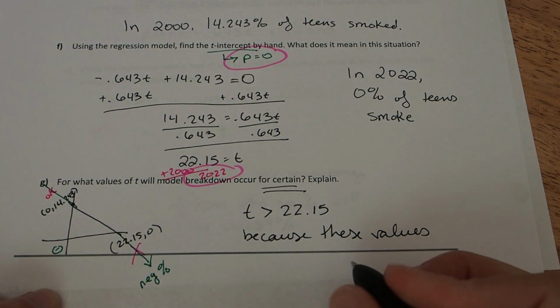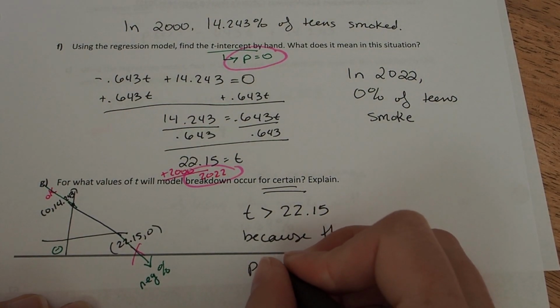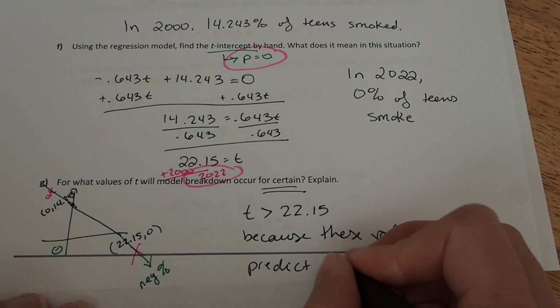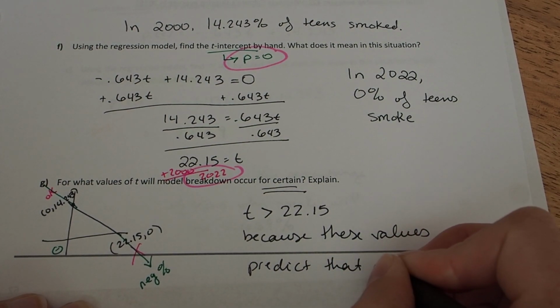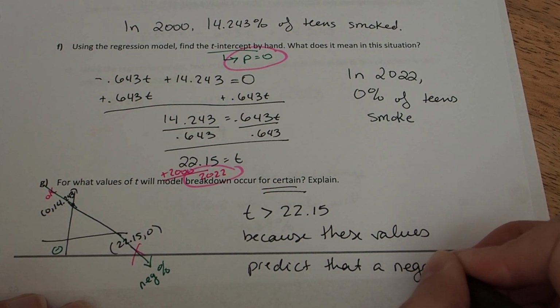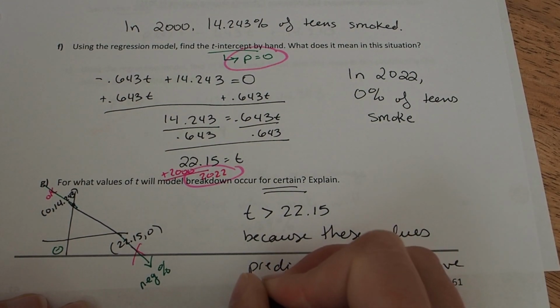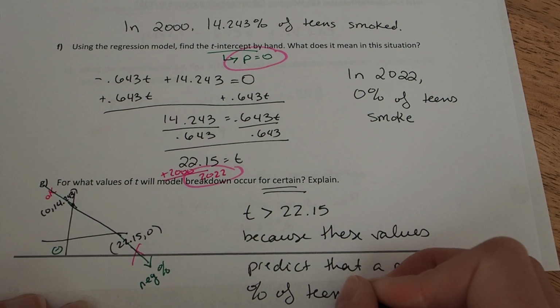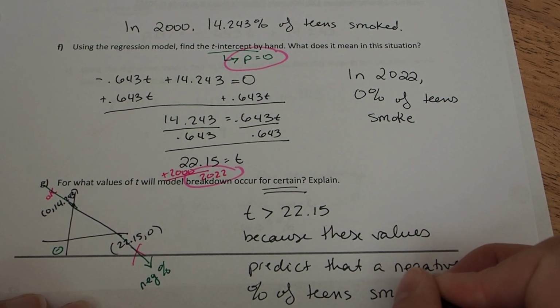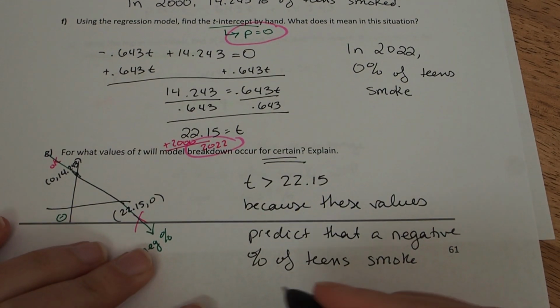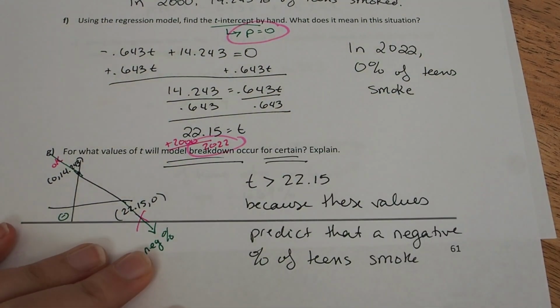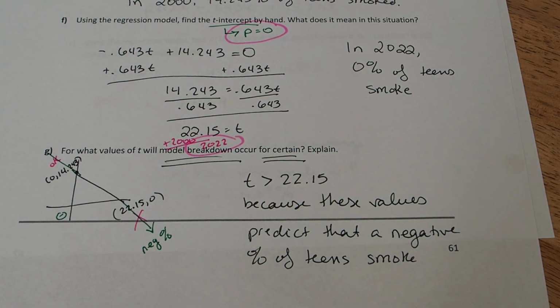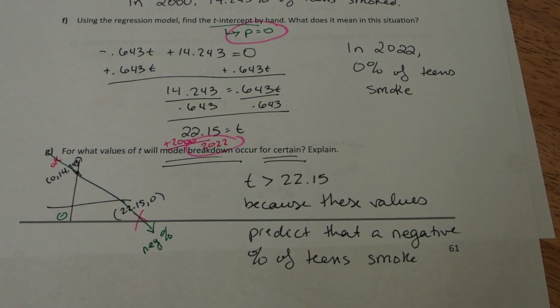Okay, because these values predict that a negative percentage of teens smoke, and that's just not possible. Okay, when something is not possible, we know it's model breakdown. Okay, now that's the end of this section.